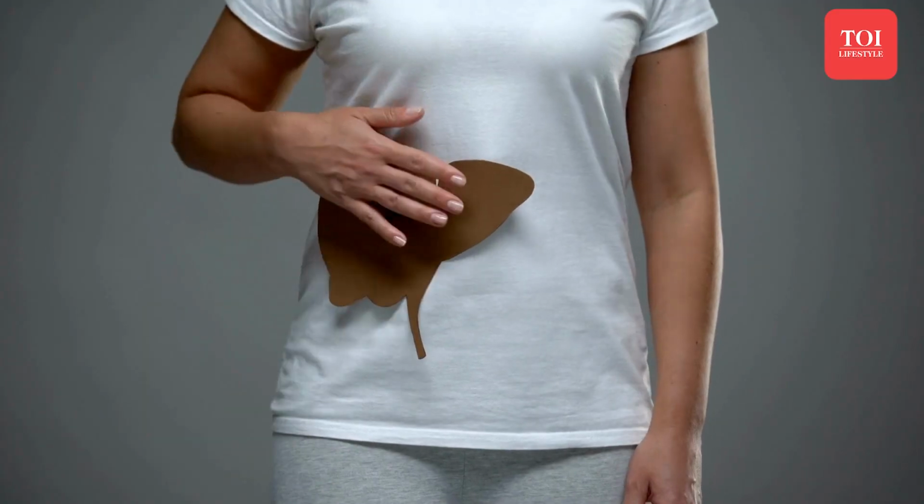Another associated symptom with liver disease is one specifically called sarcopenia. Sarcopenia is the loss of muscle mass in the body. You could have severe thinning of the limbs, upper limbs and the lower limbs. This is again because of loss of protein synthesis, and the patient is not able to keep up his muscle mass in the body.